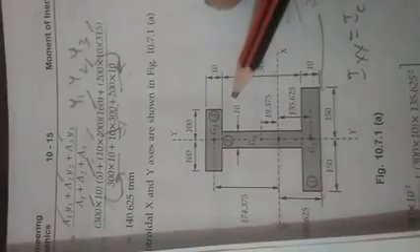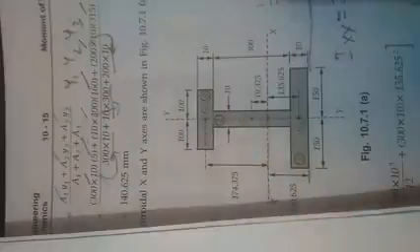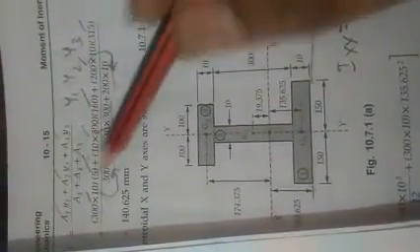Next, y2 is 160. So here y2 is 160. Next, here it is y3, 315. So you got 315. So like this you have to find out y1, y2, y3. No need to put any table. Just take the individual areas a1, a2, a3 and find out y1, y2 and y3. Substitute it and find out the centroid.